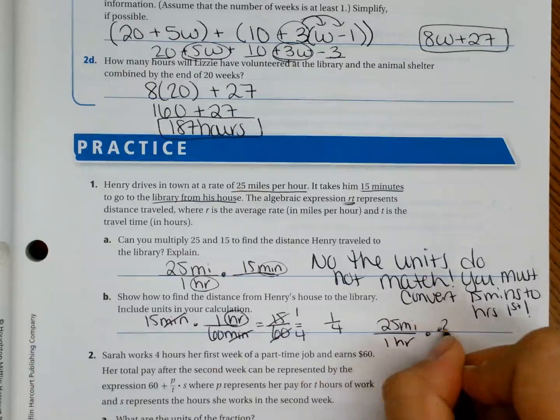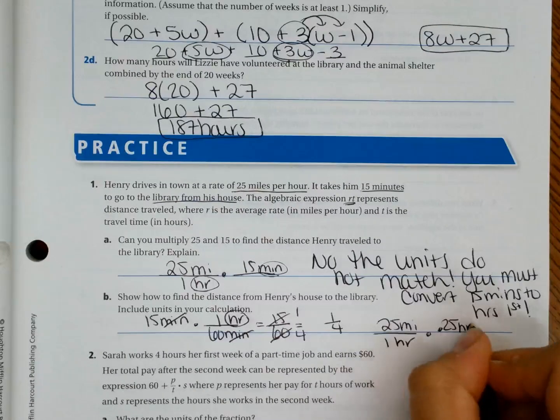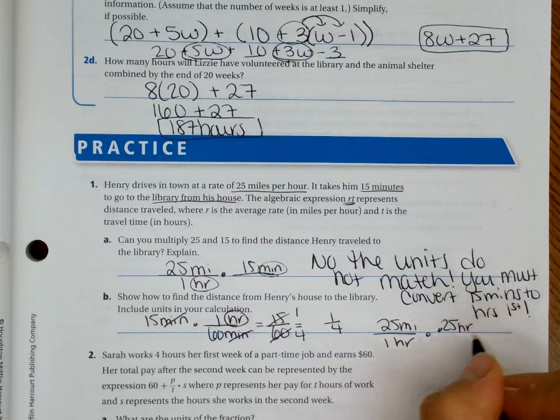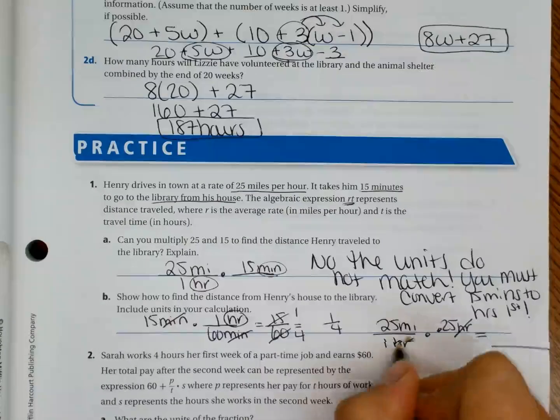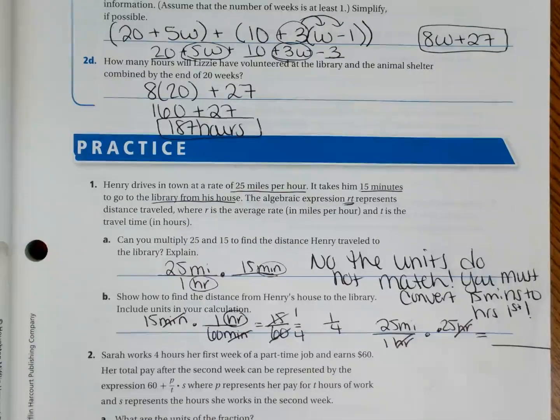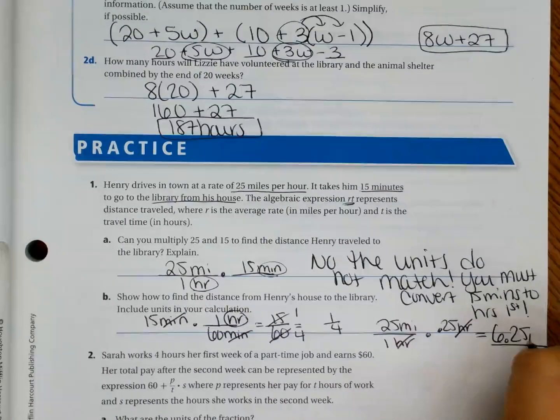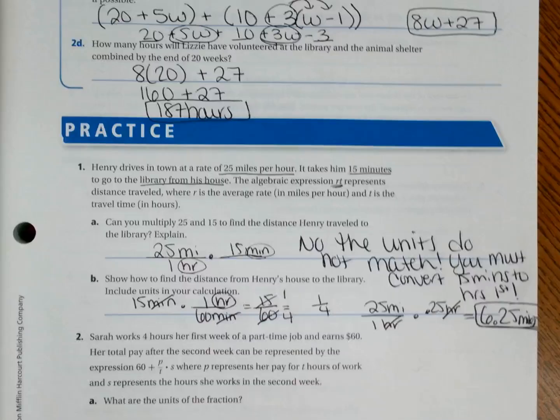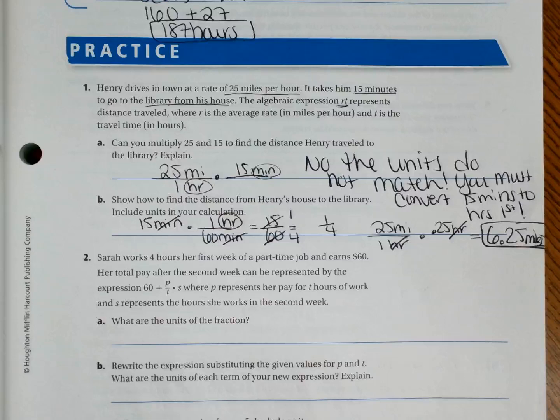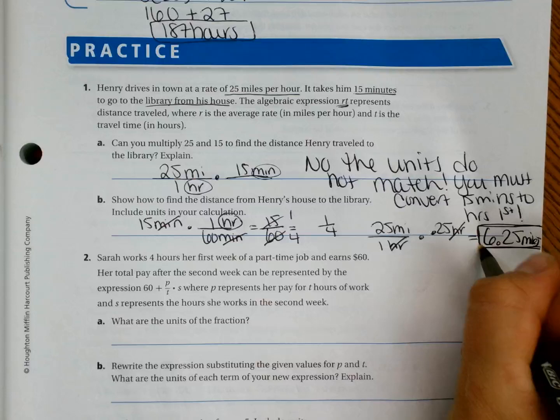How many hours will Lizzie have volunteered at the library and the animal shelter combined at the end of 20 weeks? Well, 8 hours per week times 20 weeks plus the 27 hours she already worked. Technically, it was 30 hours she already worked, but we can't include those 3 hours that she didn't put in at the animal shelter that first week, right? So 160 plus 27 is 187 hours.